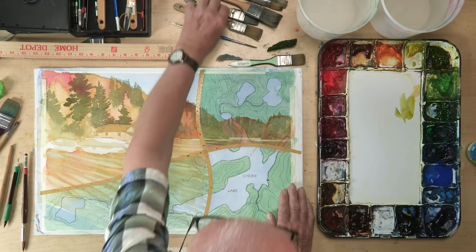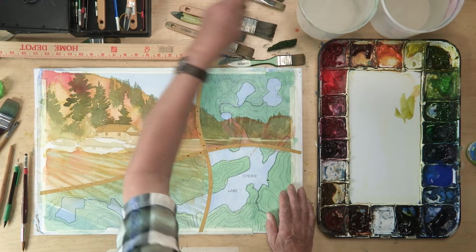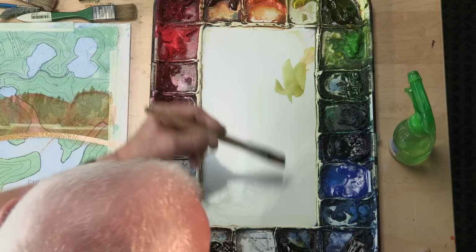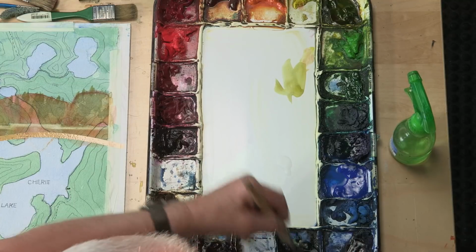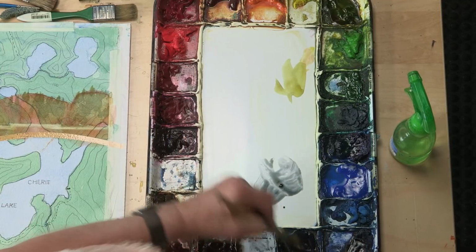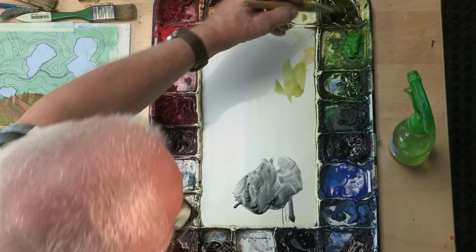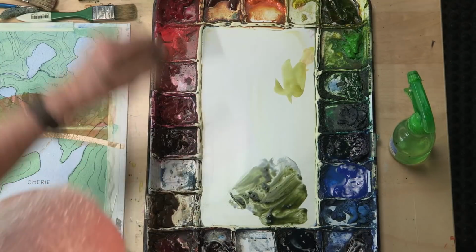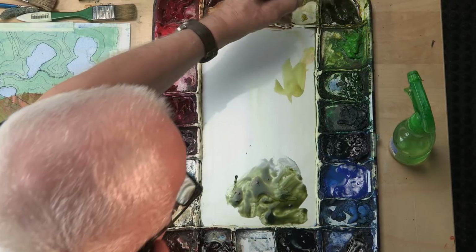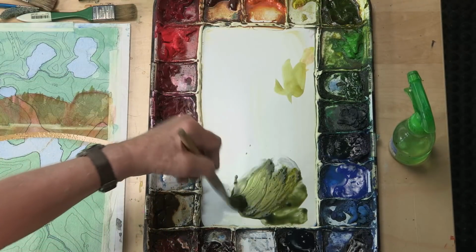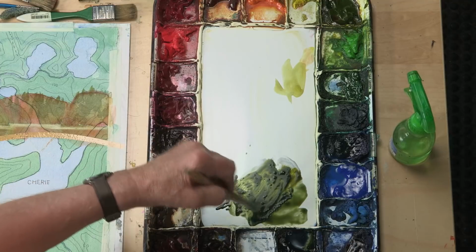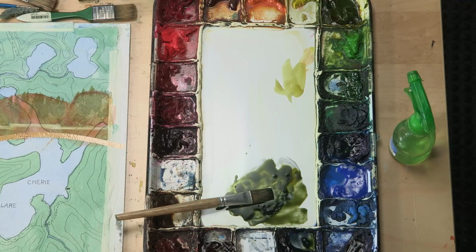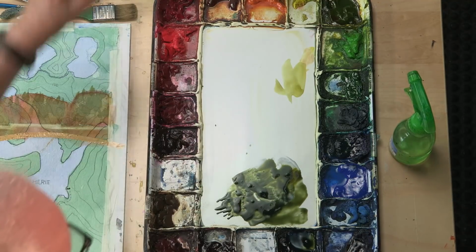I will use a small hog bristle brush, and I want to mix up a green that's even darker than what's there. So I'm going to start with some indigo. Put a touch of green into it. Now there's going to be a fair amount of this used because I'll need it down here for the waves as well.